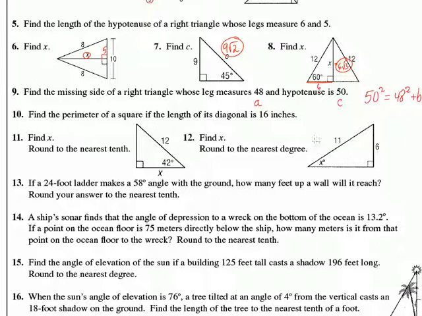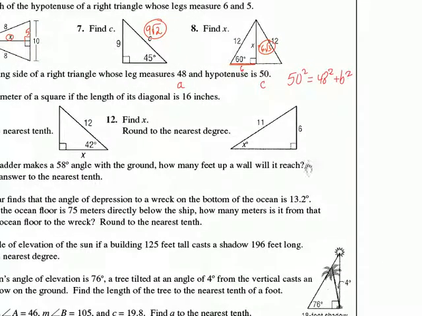You might need a picture for this if you don't really remember how to set this up. So, let's draw a little square right here. What does it tell you about this square? It says the diagonal is 16, so from here to here is 16. Now remember, it's a square.